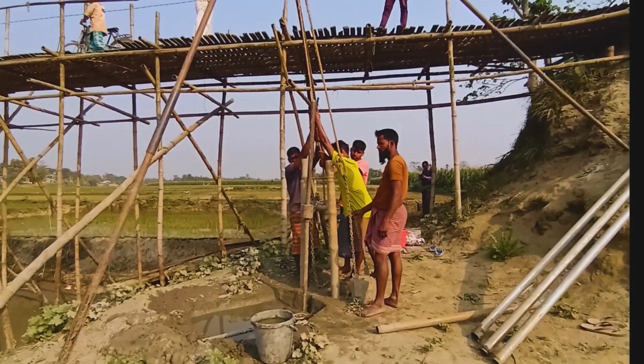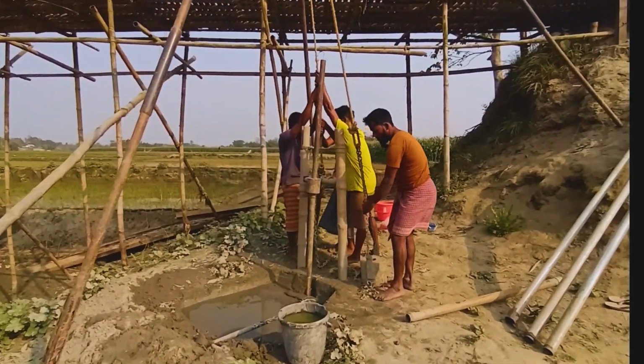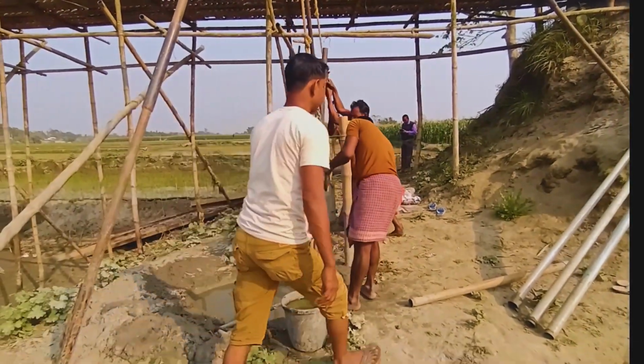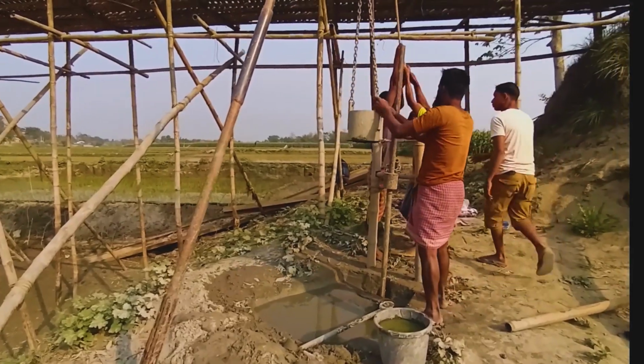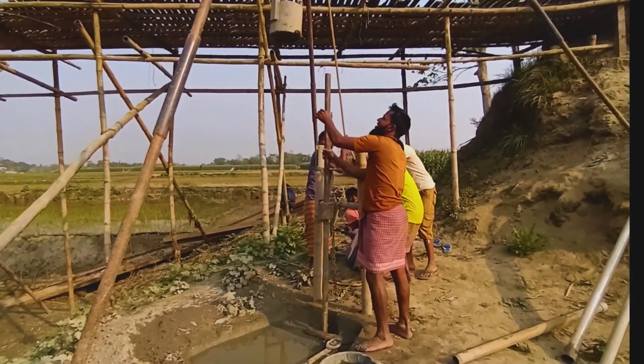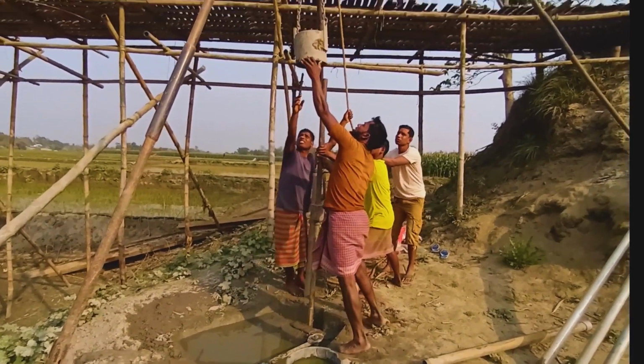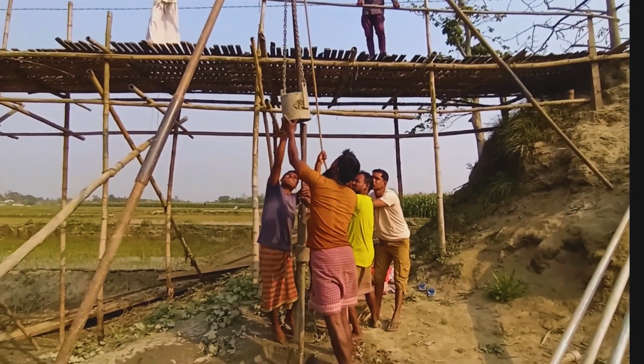So now we will perform the test. So start. So now this hammer will have a free fall of 75 cm. You can see the hammer is being raised. Now it will hit the anvil of the guide pipe, and it will have a free fall of 75 cm.